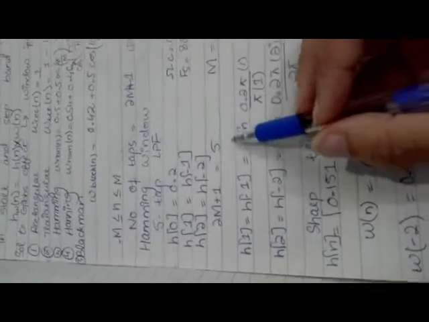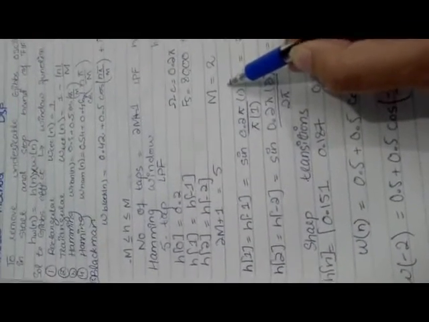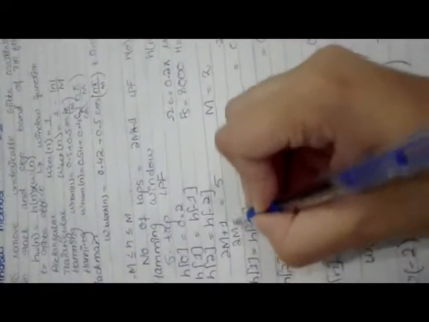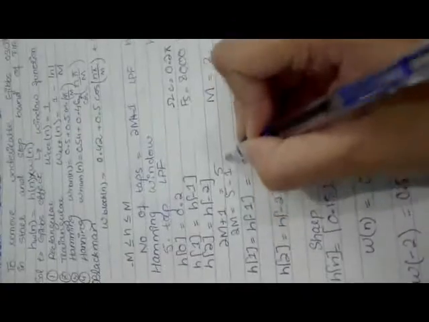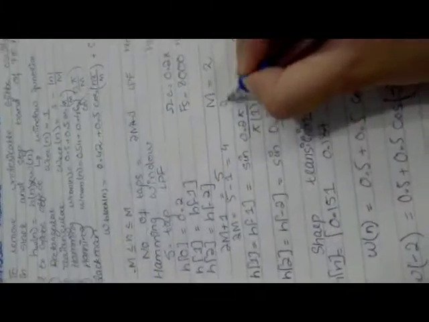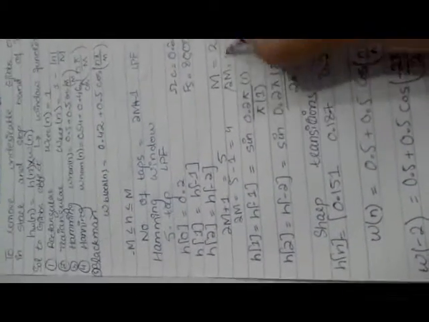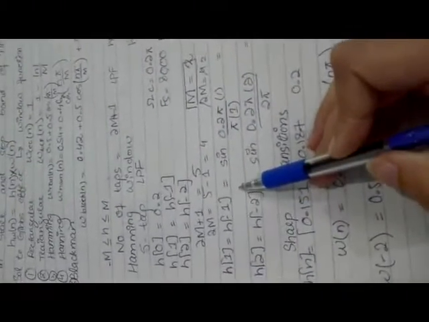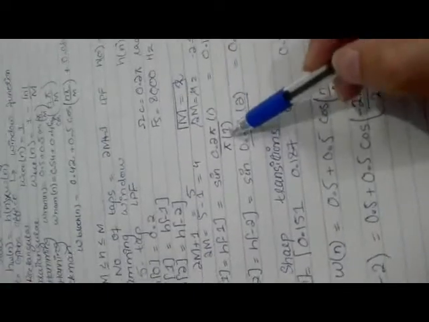2m plus 1 is equal to 5, that is equal to the number of taps. We can calculate m: 2m is equal to 5 minus 1, which is equal to 4, and we will get m is equal to 2. Similarly, h of 1 is equal to h of minus 1 using symmetry, sine of 0.2 pi divided by pi, and here n is 1.